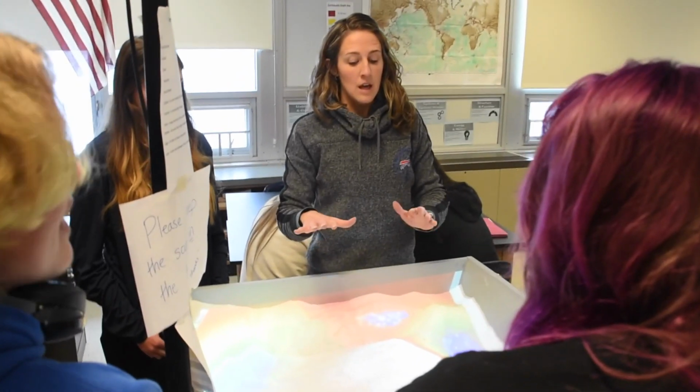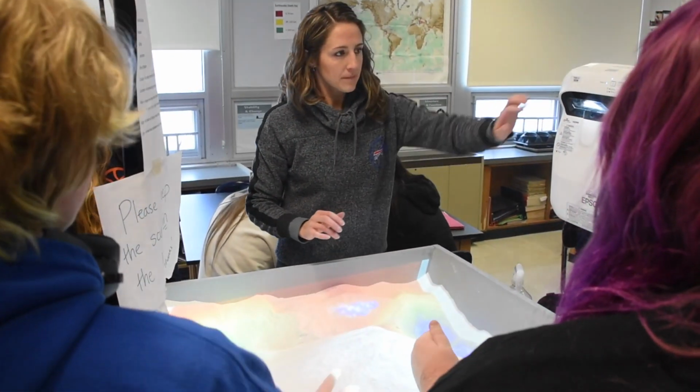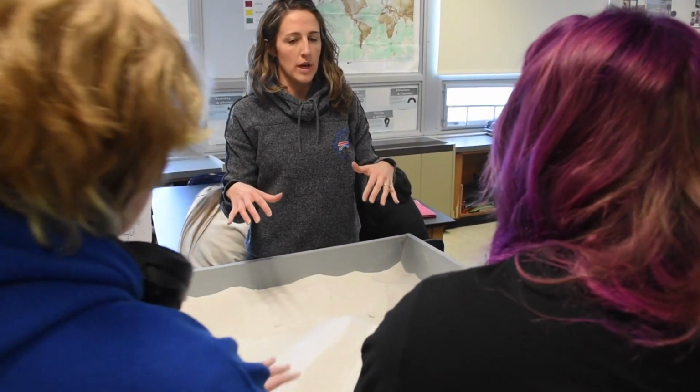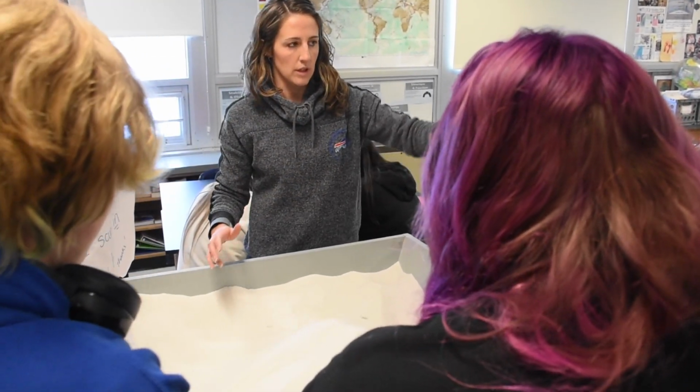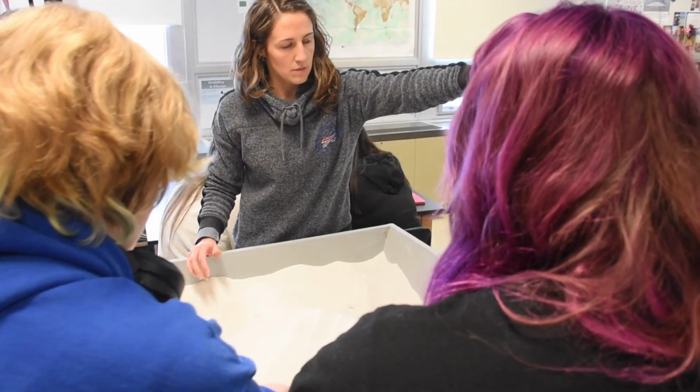The only thing with the kinetic sand is this sand is really light, so it shows the colors really well. Kinetic sand, if you remember when we used it with the glacial features, is darker. So that's the only fault there.